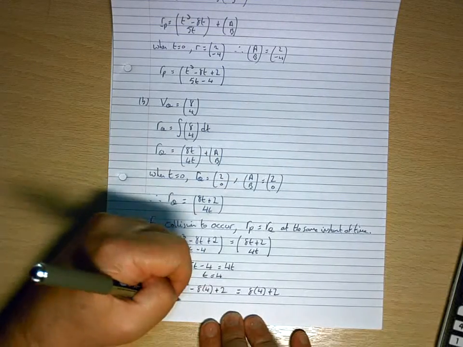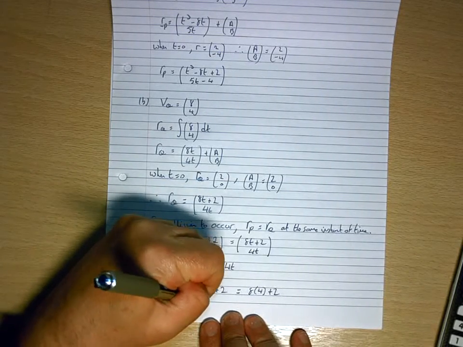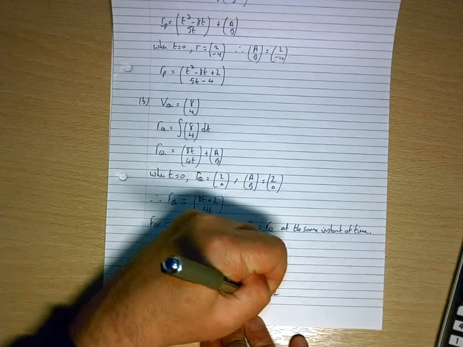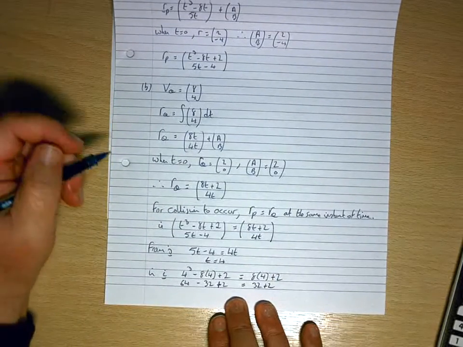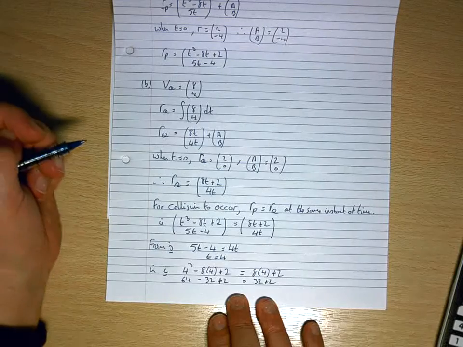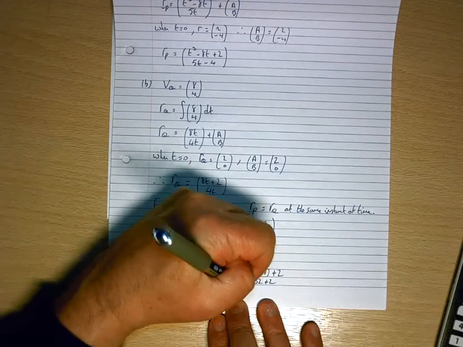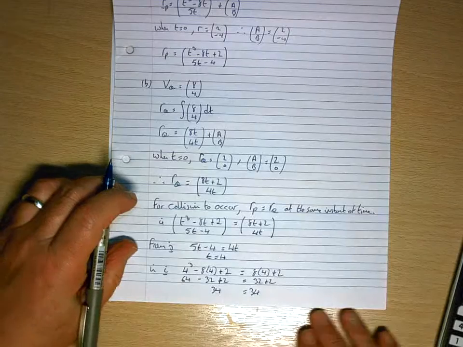So 4 cubed is 64, minus 32 plus 2 equals 32 plus 2. 64 minus 32 is 32 plus 2 is 34 equals 34.